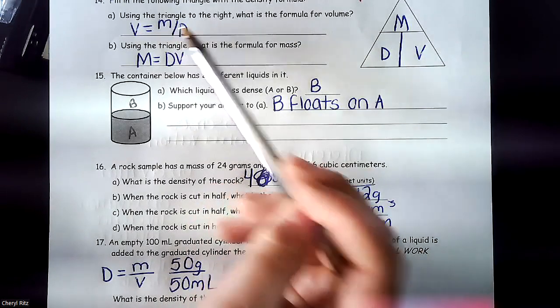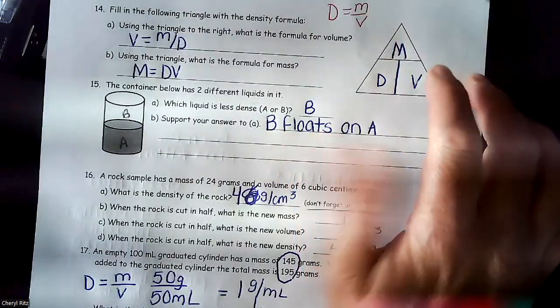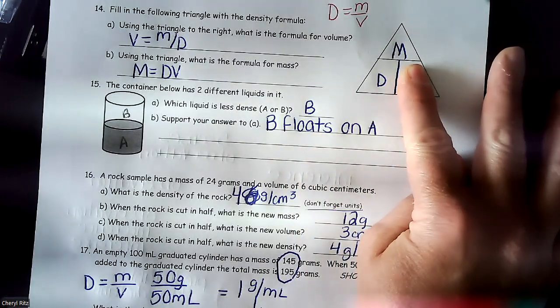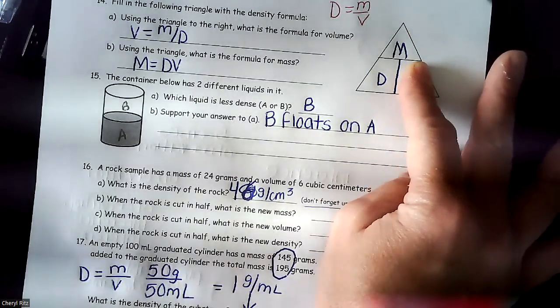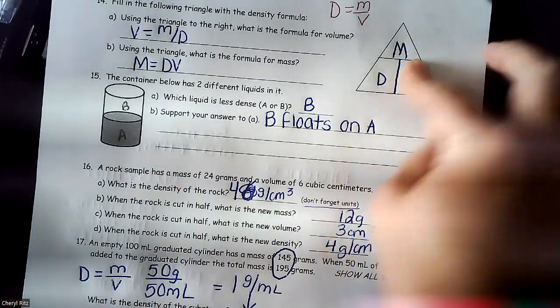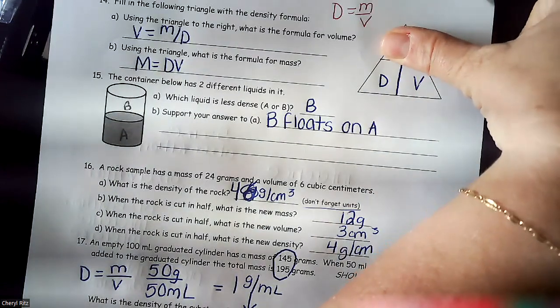Volume equals mass over density. Let me remind you how to use the magic triangle. M goes on top. You cover up the one you're looking for. That means it's V equals M over D, which you guys should know means divide. If you cover up the M, you're left with D next to V. That's multiply.